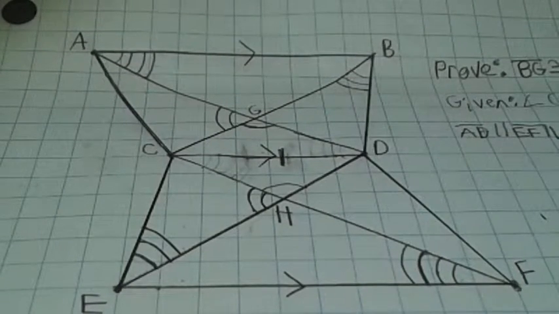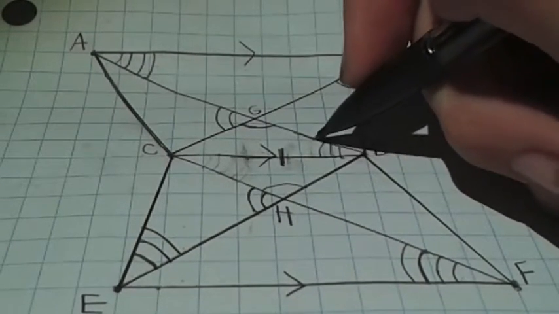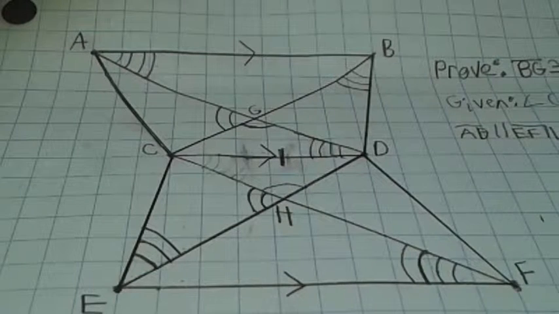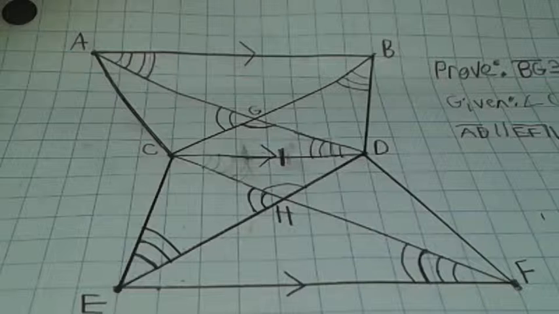We can prove this by the alternate interior angles theorem, which states that when you have two parallel lines and a transversal, which is a line that intersects two parallel lines, the transversal forms two angles within the interior of the two parallel lines. The two interior angles alternate of each other on the interior sides are called the alternate interior angles, and they are congruent to each other.